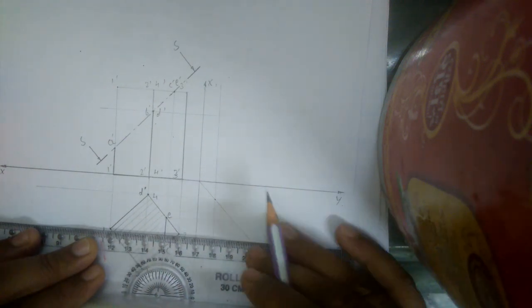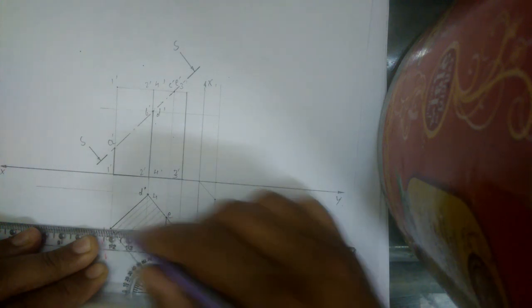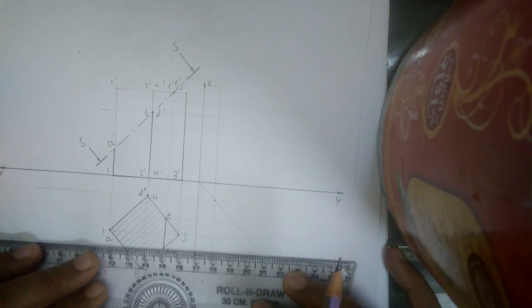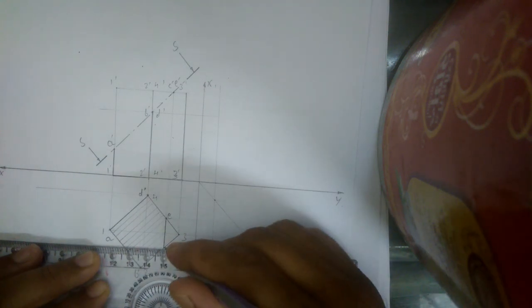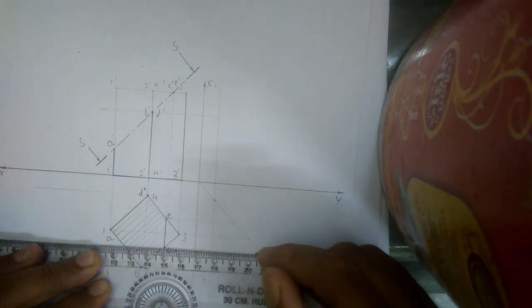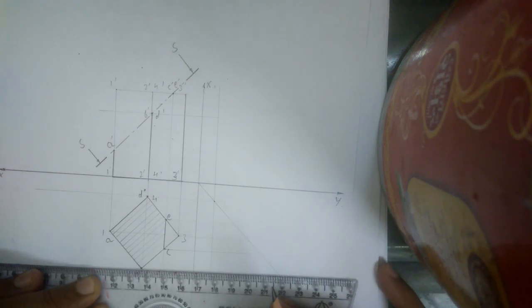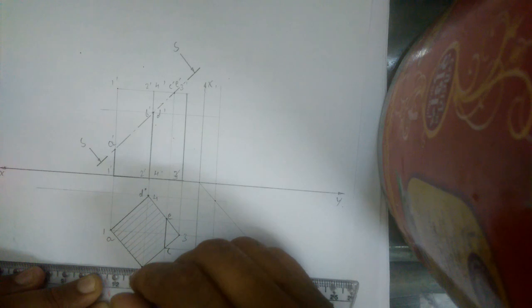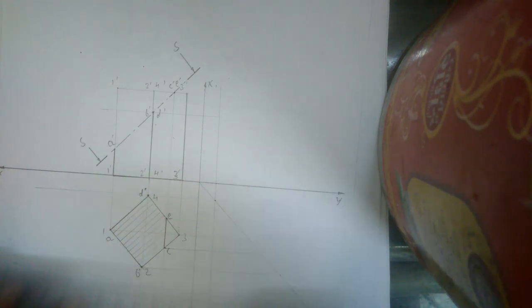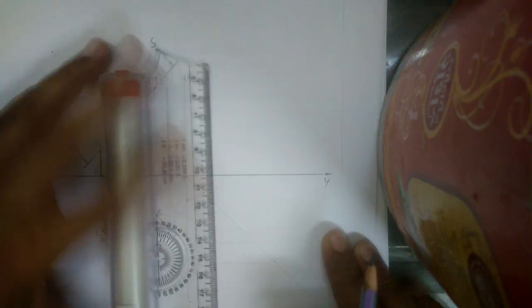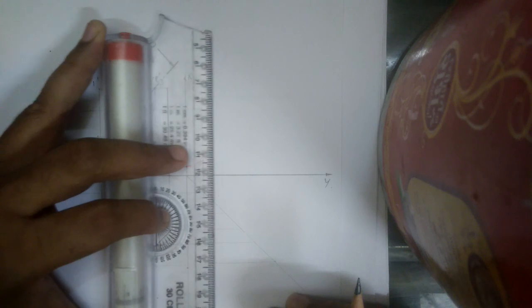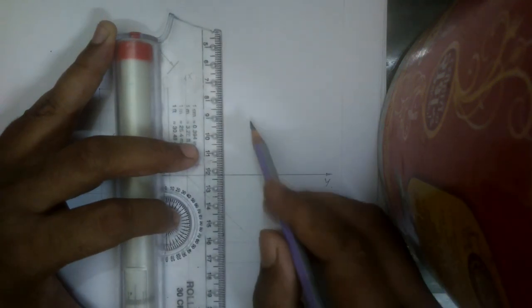Even this line is plotted. All the lines are plotted parallel to the XY line. Once I have plotted these, I'll be getting it above.